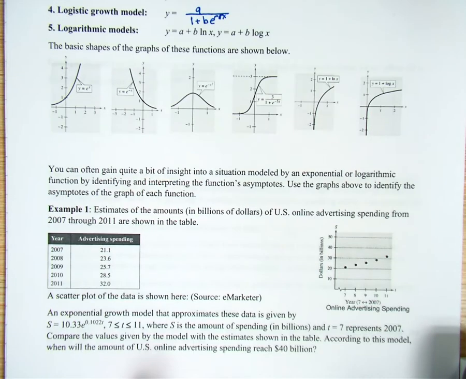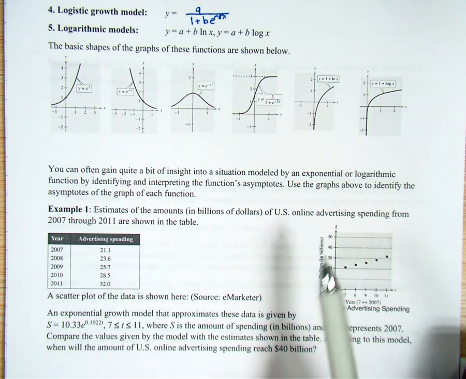Okay? You can gain quite a bit of insight into the situation modeled by an exponential or logarithmic function by identifying and interpreting the function's asymptotes. Use the graphs above to help identify the asymptotes of the graph of each function, and then you can match what kind of asymptotes are present in your data to the graph up here as the base model of the function you're going to use. All right.